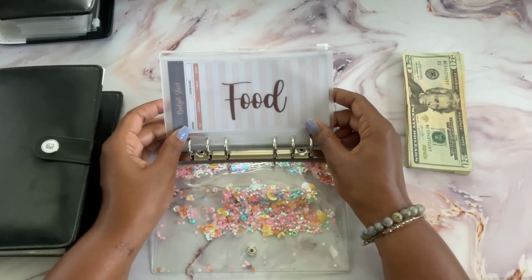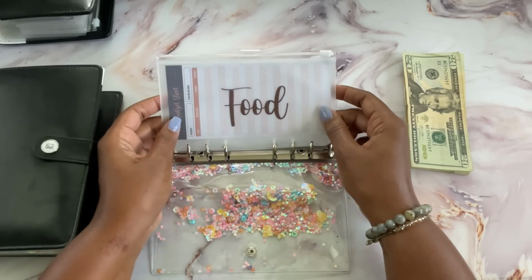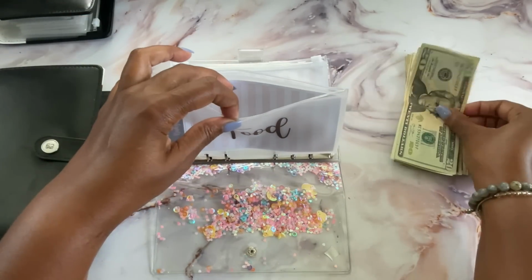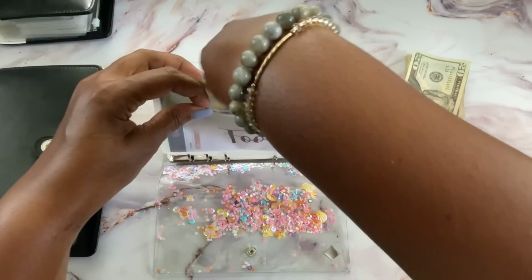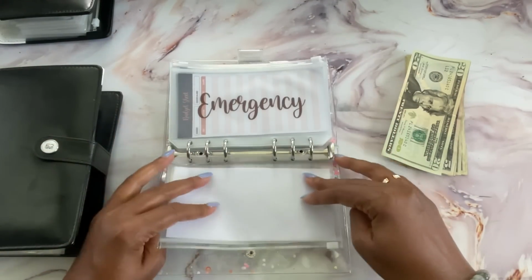You know what I mean? Like say it's Christmas and you don't want to have to budget that into your regular money, so you budget that into a food budget. So if you wanted to, let's say, save $20 out of this pay period, you would just slide it open and put the $20 in. And that's the money that you would have for food, okay?